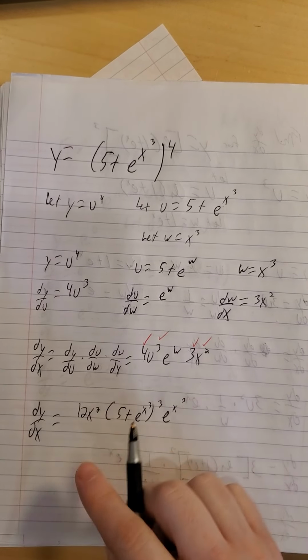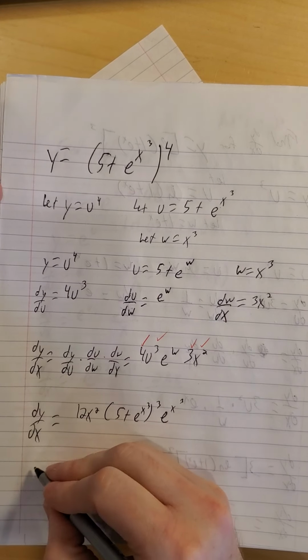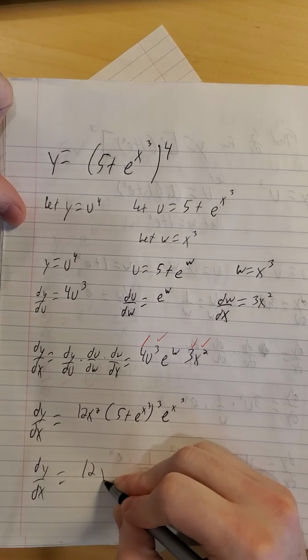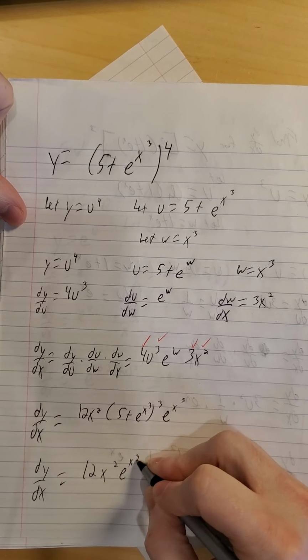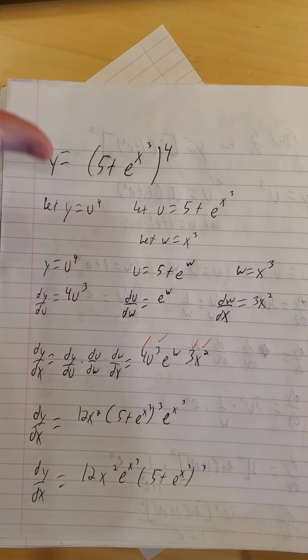More likely the only other thing that would be done with that, that's another monomial. It'll likely be slid to the front of the line. So dy dx will likely be written as 12x squared e to the x cubed by 5 plus e to the x cubed quantity cubed.